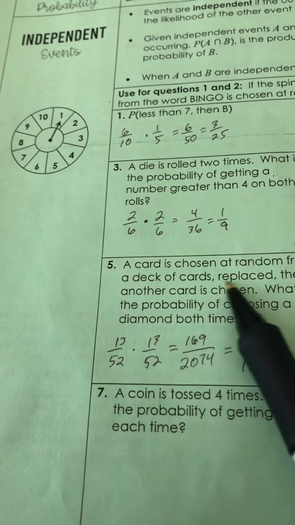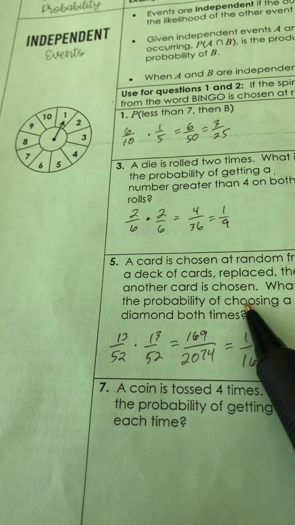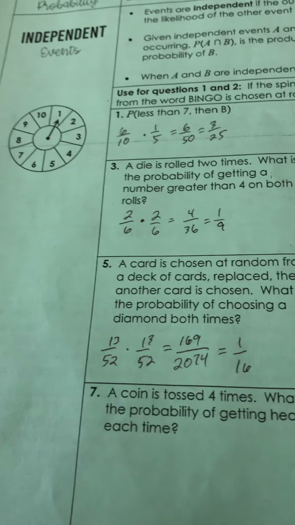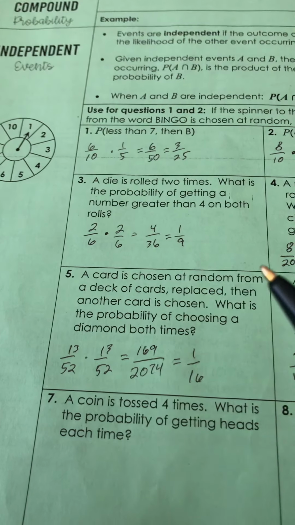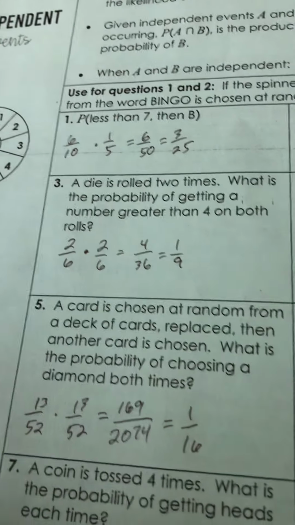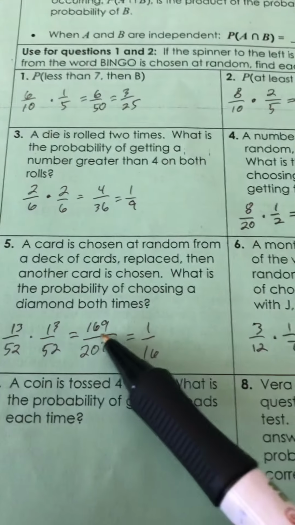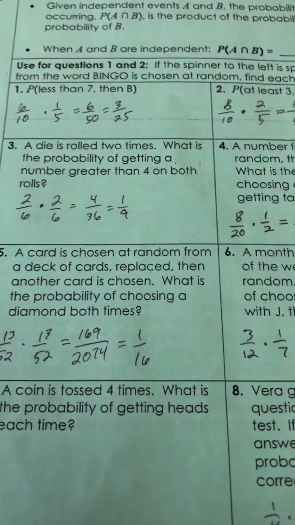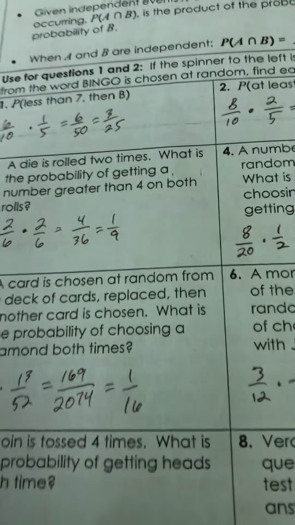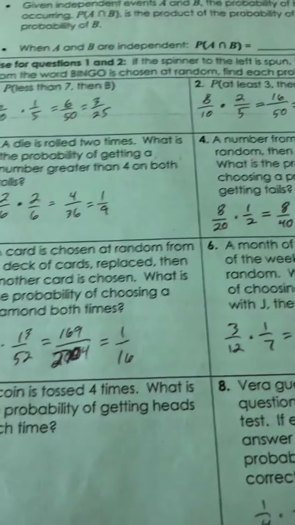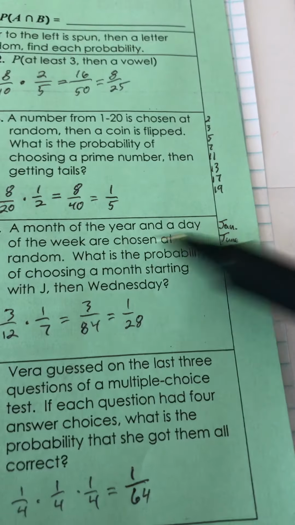A card is chosen at random from a deck of cards, replaced, and chosen again. What's the probability of choosing diamonds both times? You have 13 diamonds, so 13 and 13. And you have 13 times 4, that gives you the 52. So it's just going to be 13 times 13, 169, and 52 times 52. It all reduces down to 1/16. Let me see if I had that right. I heard somebody say that. Oh, it's 2704, 2,704. Okay.